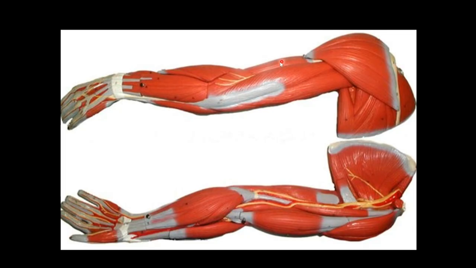And here, see a little bit of the biceps brachii up here. You'll see these three heads. 1, 2, 3 of the triceps brachii. Triceps brachii, biceps brachii.